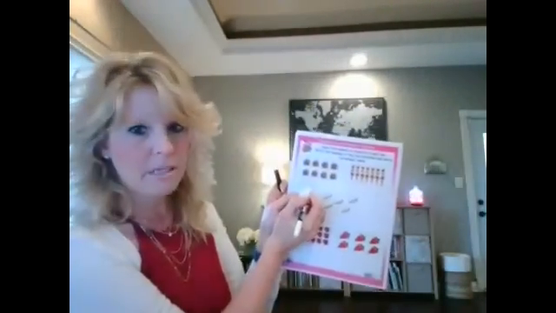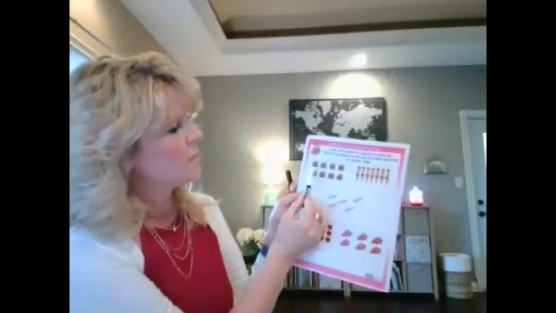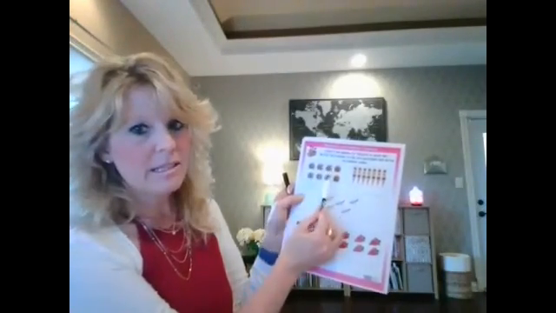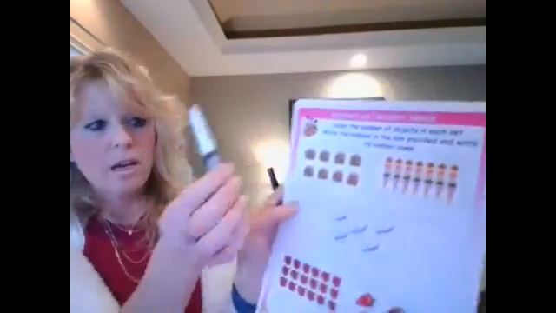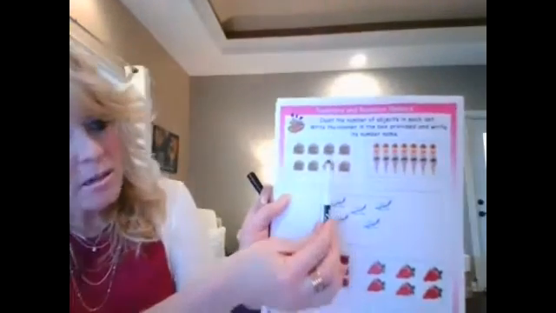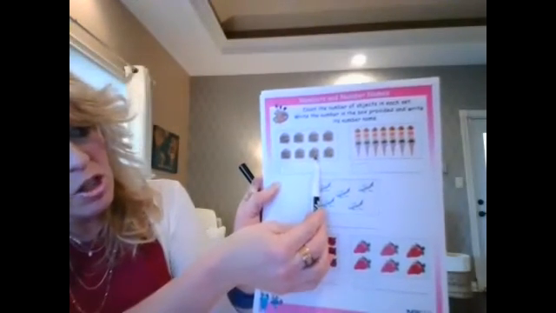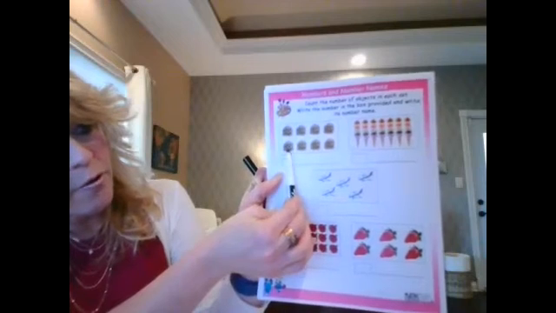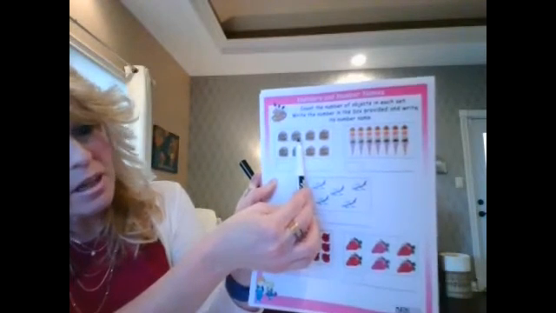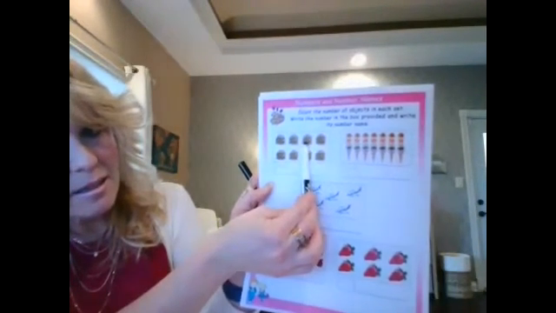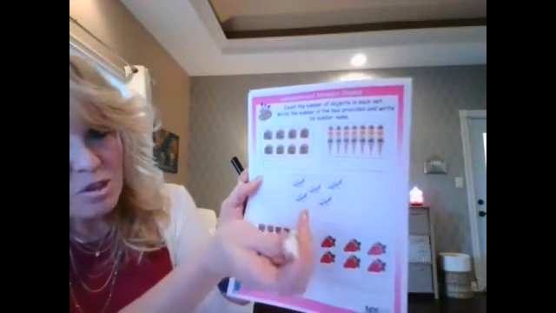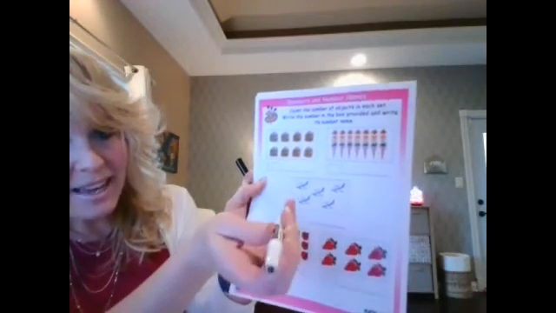All right, so in the first one, we have puppy dogs. So in our puppy dogs, we're going to look, this is a set in our square. So let's count our puppy dogs. We have 1, 2, 3, 4, 5, 6. What'd you get? Did you get 8?